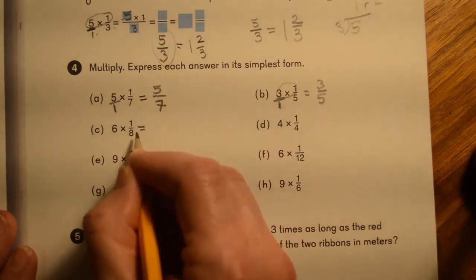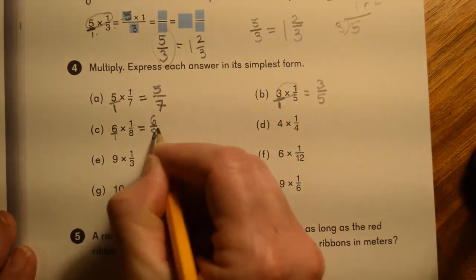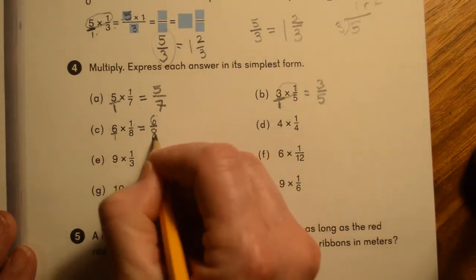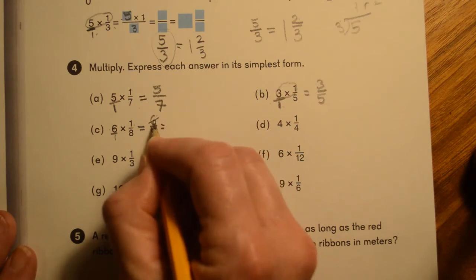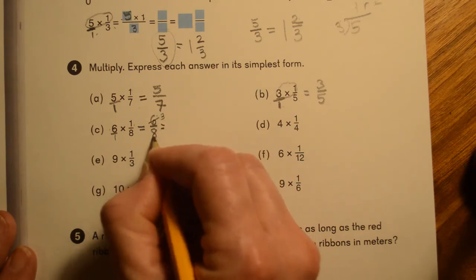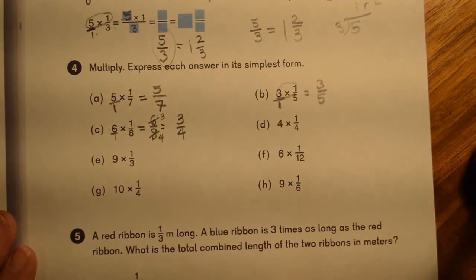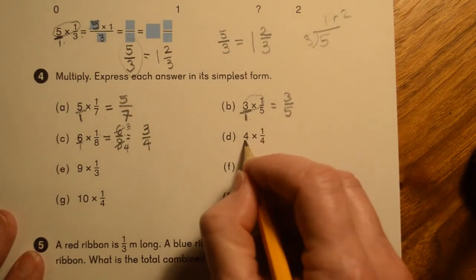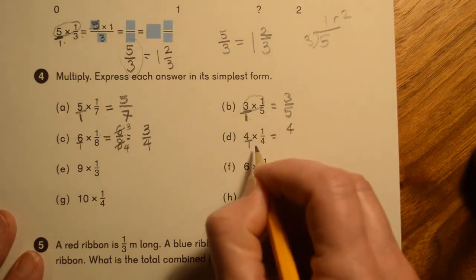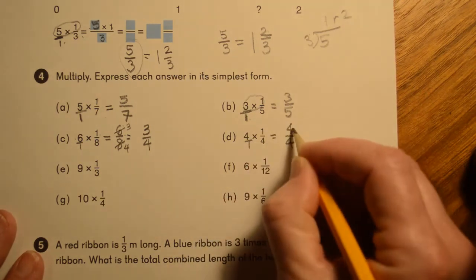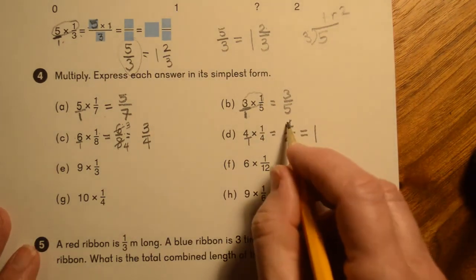Okay, this should be 6 times 1 is 6 over 8 times 1 is 8. These are both even, and so they can reduce. This ends up being 6 divided by 2 is 3. 8 divided by 2 is 4, so this should be 3/4. For part D, this is 4 over 1, so 4 times 1 is 4. 1 times 4 is 4. 4 over 4 is the same as 1. There is one group of 4 in 4.